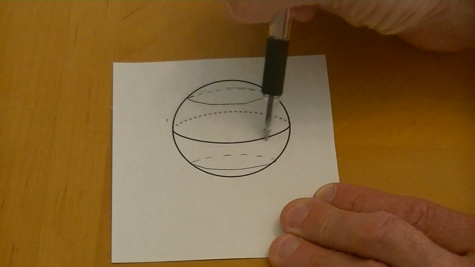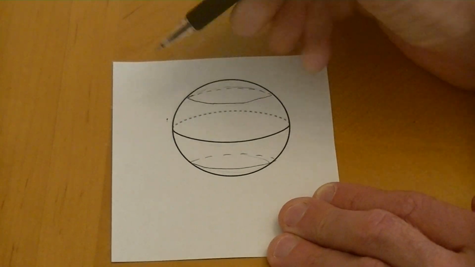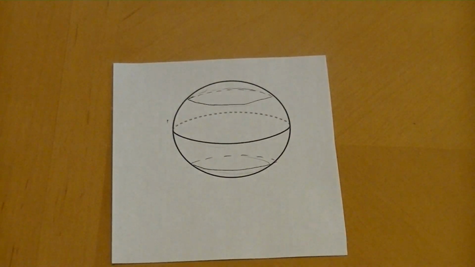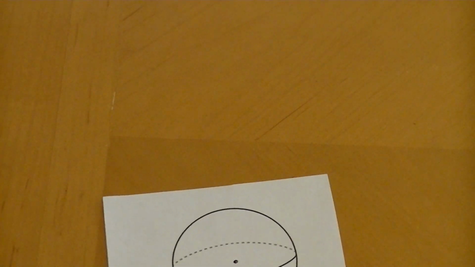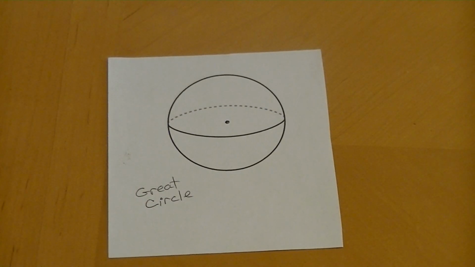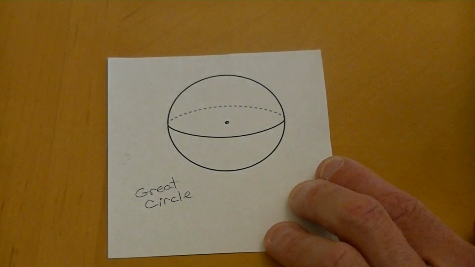Here's another one. Whenever a plane intersects a sphere, it's either going to intersect it at exactly 1 point, if it's just sort of balanced on the sphere, or if it slices through the sphere, it's going to form a circle. And if that circle has the same center as the sphere, it's called the great circle.